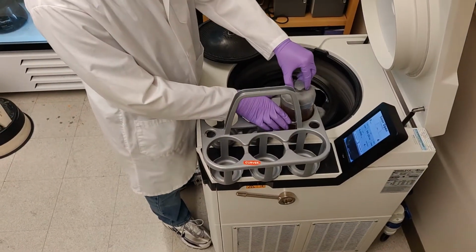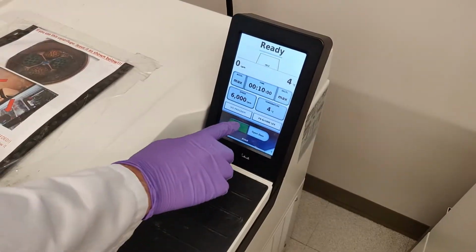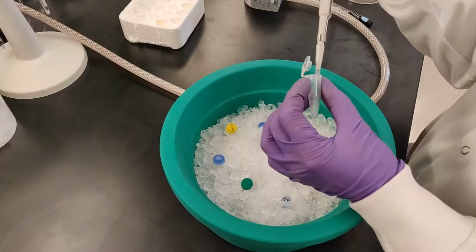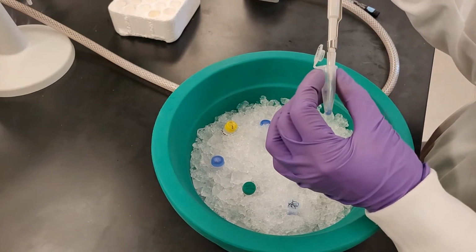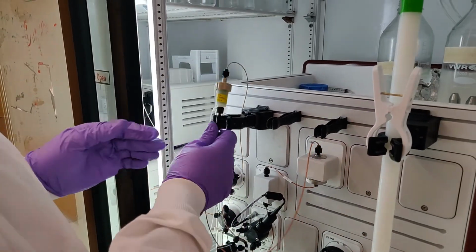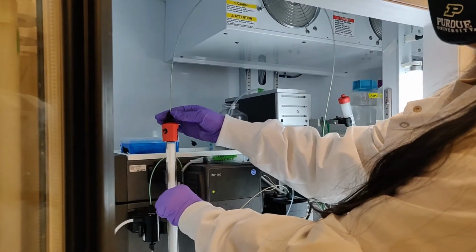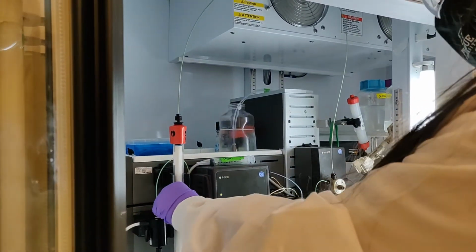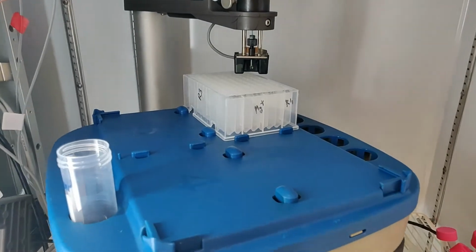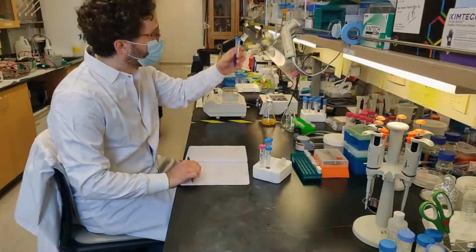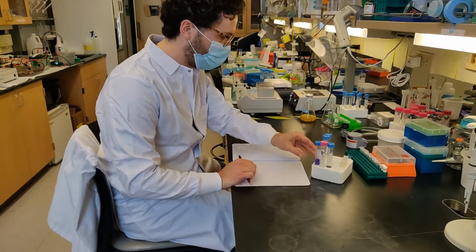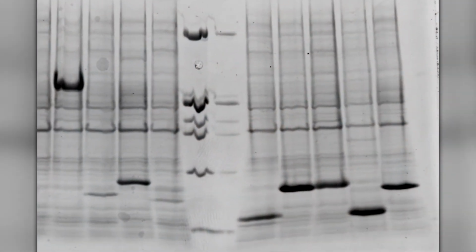After harvesting the cells, we lyse them, cracking the cells open under high pressure to extract the protein they have produced. This lysate is then taken through many purification steps involving techniques like chromatography to finally acquire purified protein. The purity of this protein can be checked by running it on an SDS-PAGE gel. Each band you see here is a component of the BAM complex.